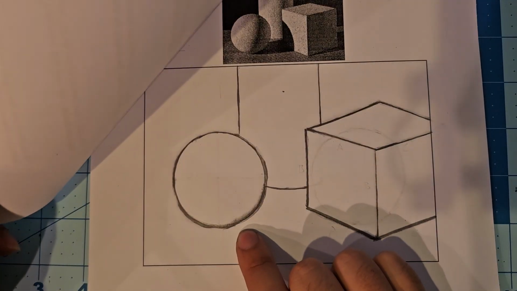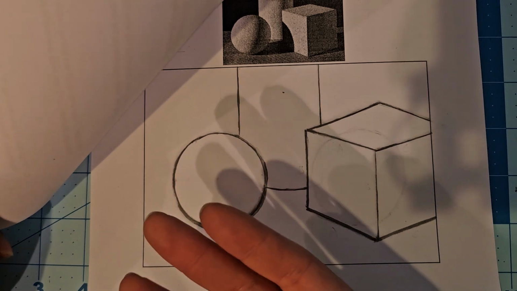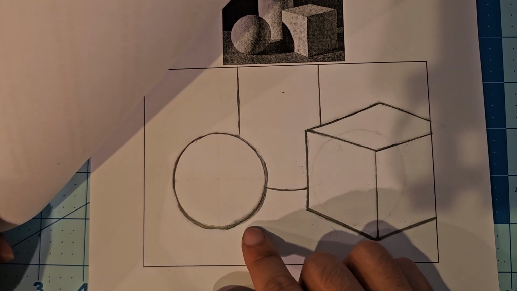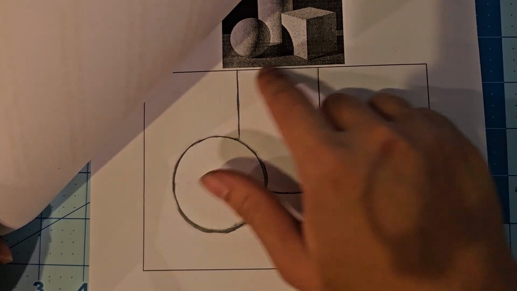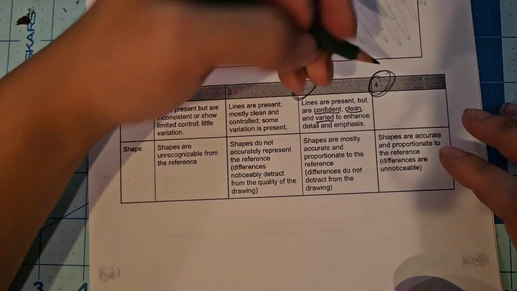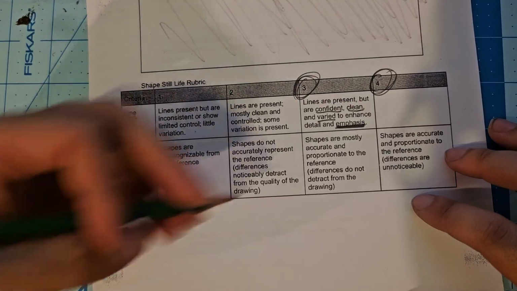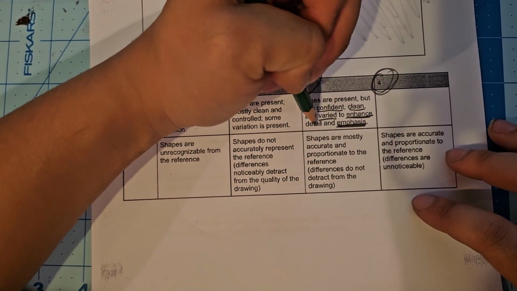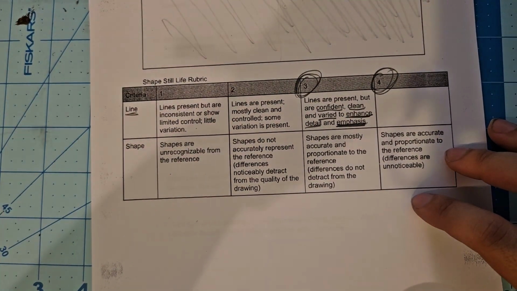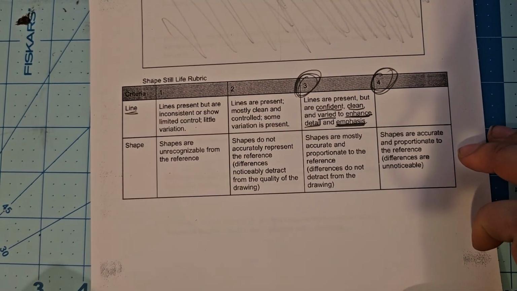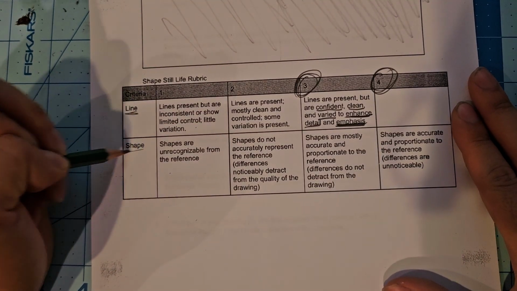The lines that are closest to you, or the shapes that are closest to you, should have the darker, thicker lines, and the shapes that are further from you should have thinner or lighter lines. All right. Your lines should emphasize or enhance the detail in your drawing, okay?